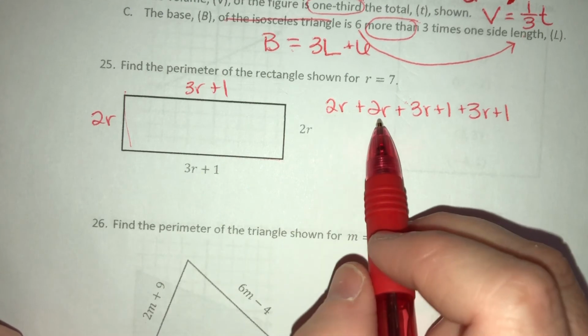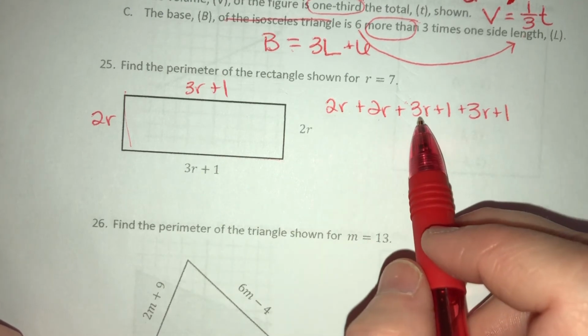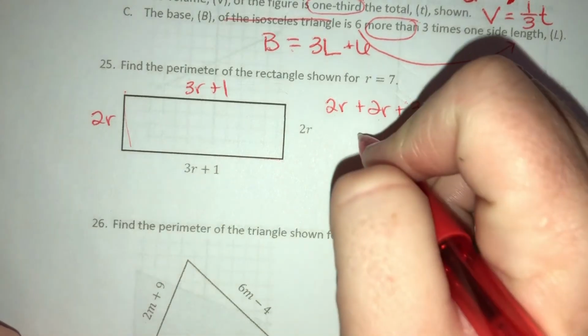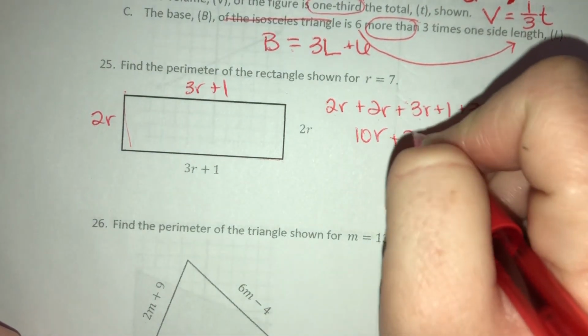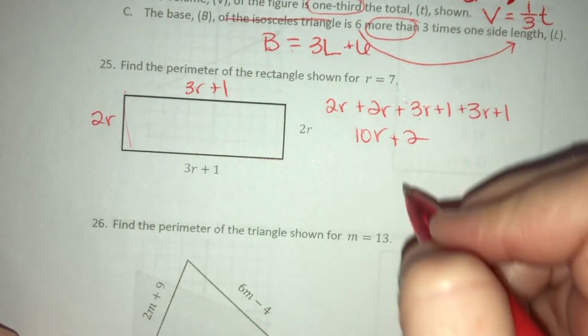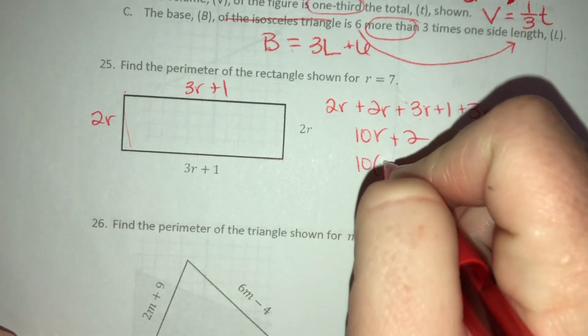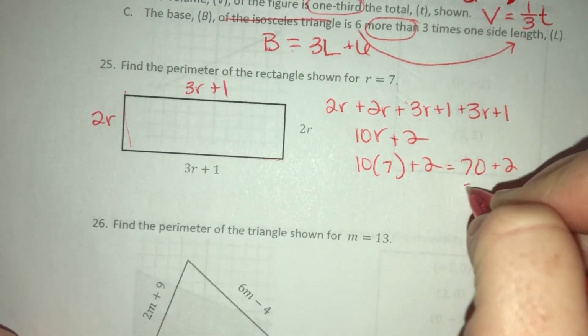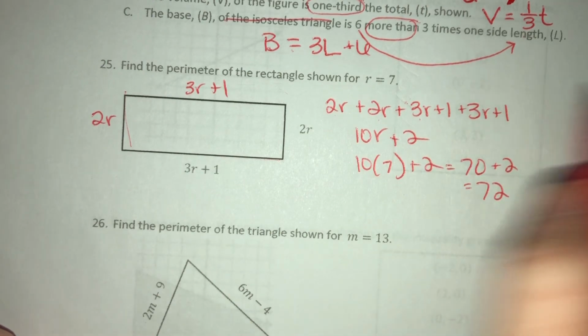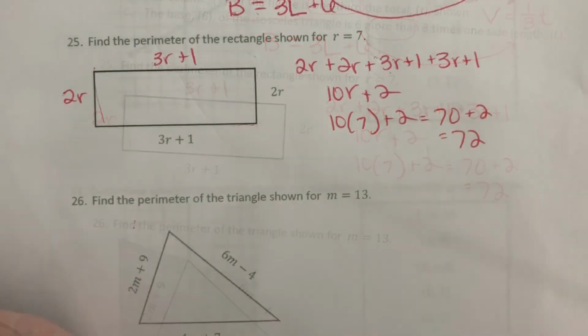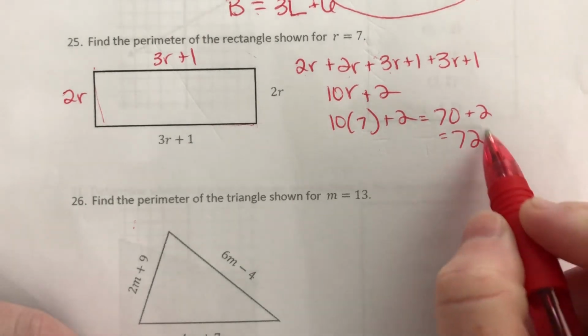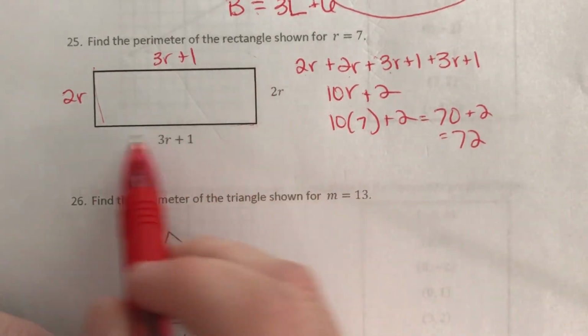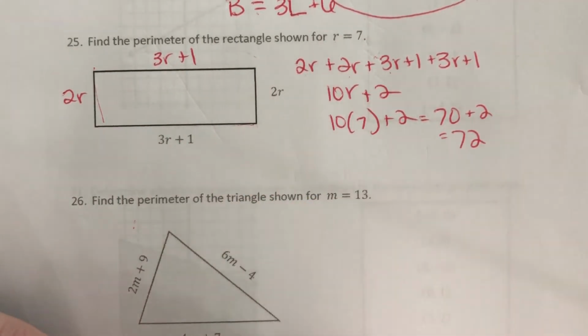So that's 2r plus 2r is 4r, plus 3r is 7r, plus 3r is 10r, plus 2. So I can't simplify that anymore, but I'm going to plug a 7 in for r. 10 times 7 plus 2 equals 70 plus 2, which equals 72. So it's 72 units. Sorry, had company come to the door when I got the answer here. But the perimeter here, when we plug a 7 in for r, is 72 units.